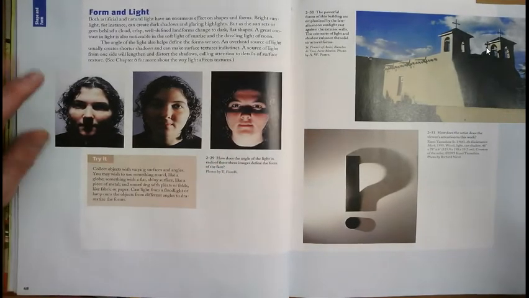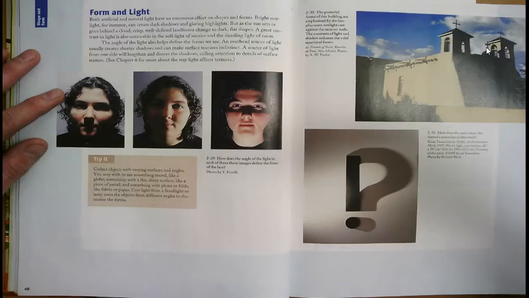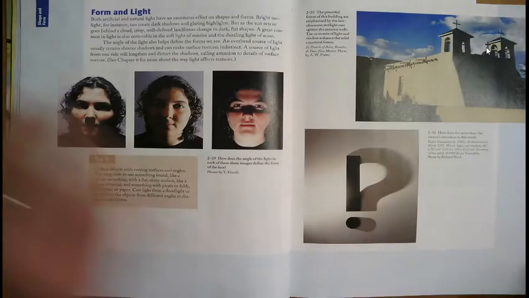Again, when we see something lit from straight above, it doesn't give us as much of a menacing design. It gives more of a pleasant design because it's a natural light, like it's sunlight, sunny.